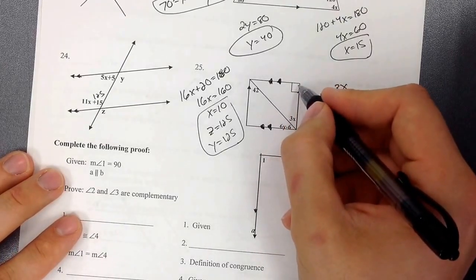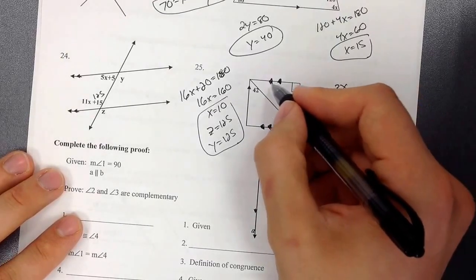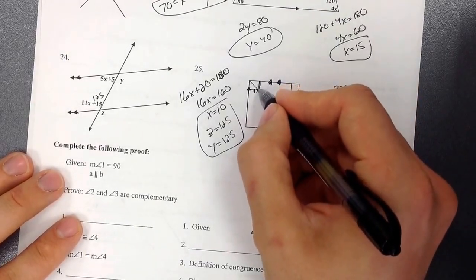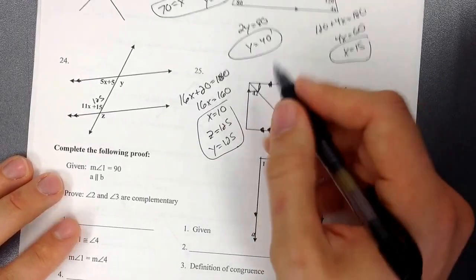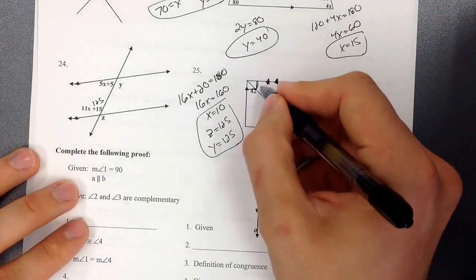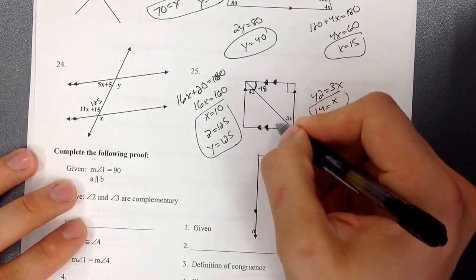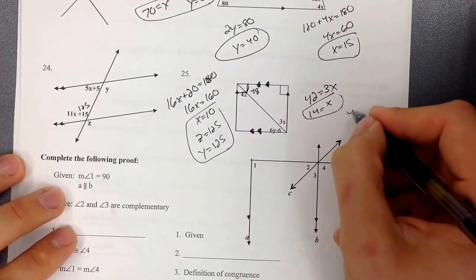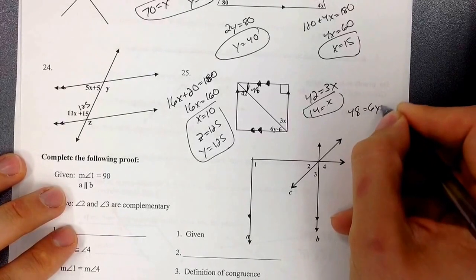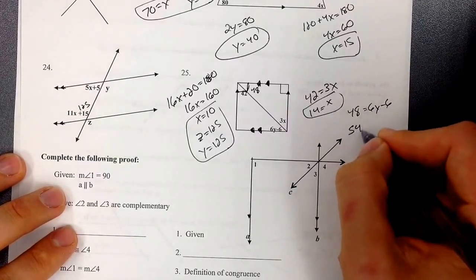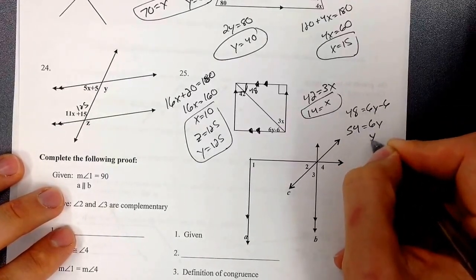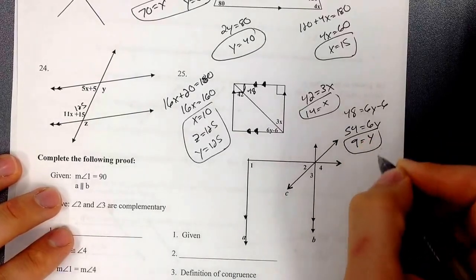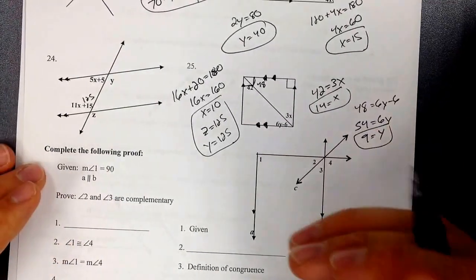If this is 90 degrees, then we have alternate interiors here for this one, or same side interiors, so supplementary, also 90 degrees. 42, 48, 48 and this much have to be alternate, have to be congruent as well. So we'll give 48 is equal to 6y minus 6. That'll make 54 is equal to 6y. Y is equal to 9. This one.